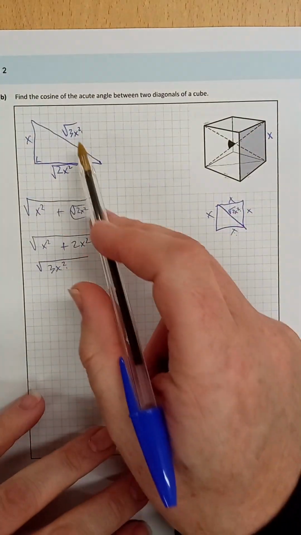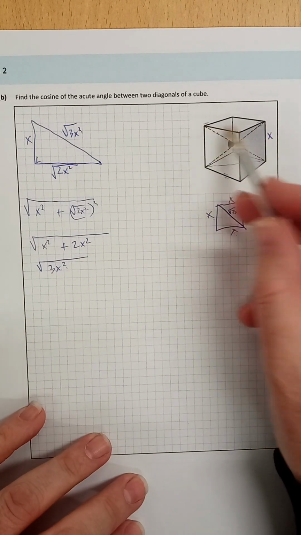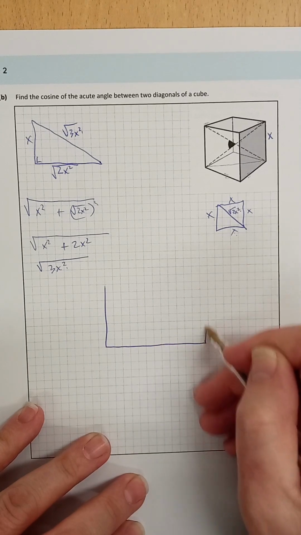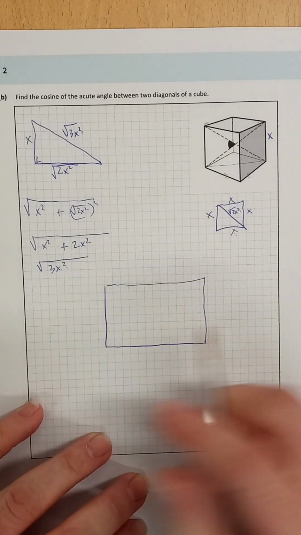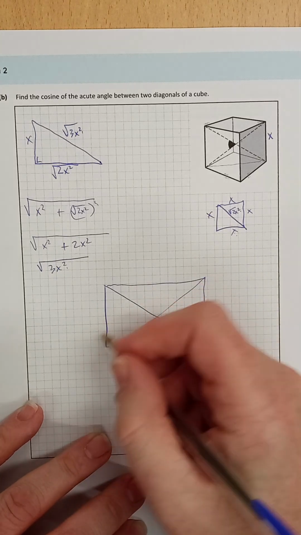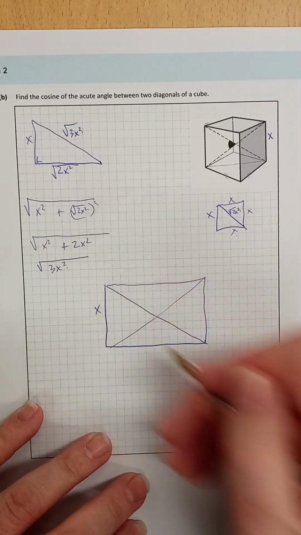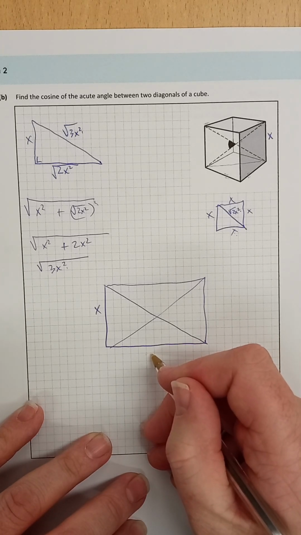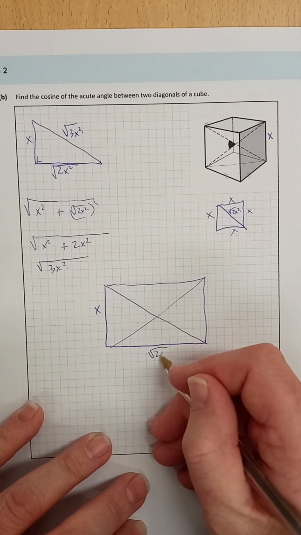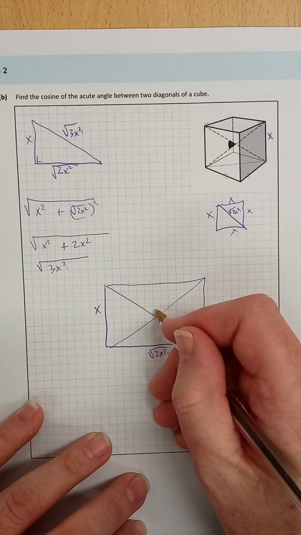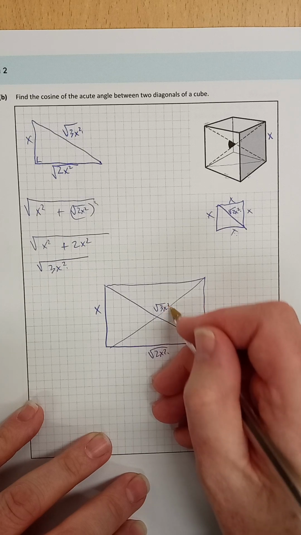There we go. Now, how does that help us? Well, if I reverse this and look at the triangle going this way, what you really have is a rectangle with two diagonals. This side is x. The side going across is root 2x squared. And this whole diagonal is root 3x squared.